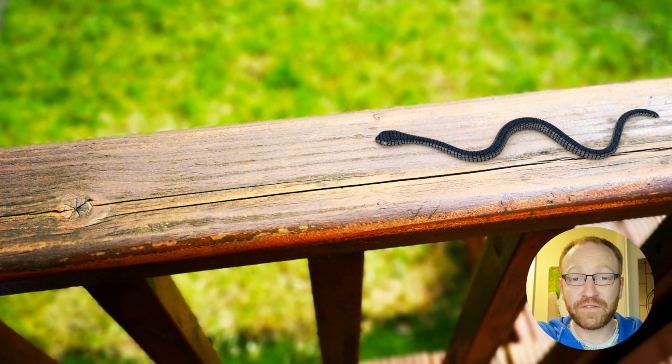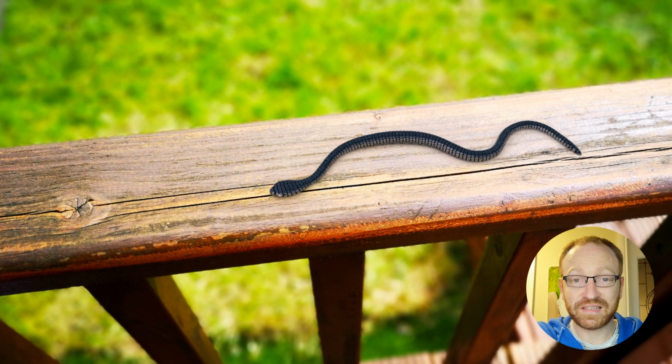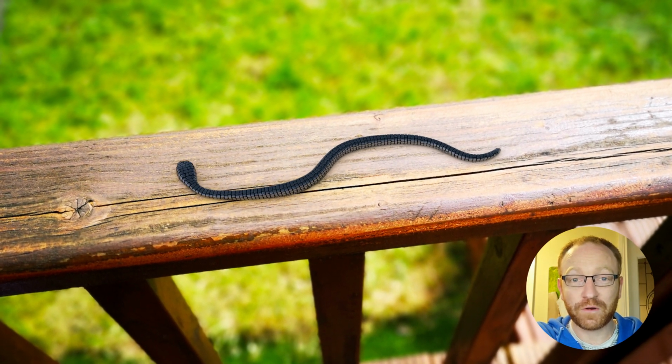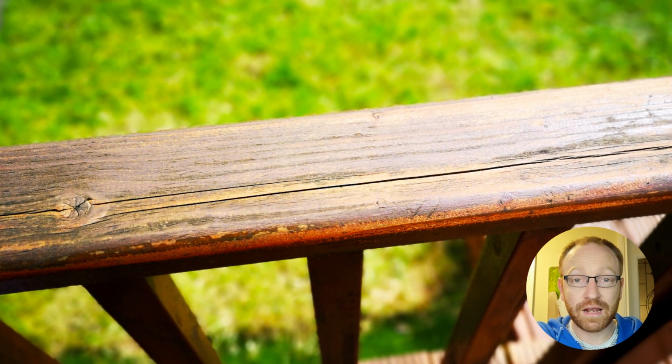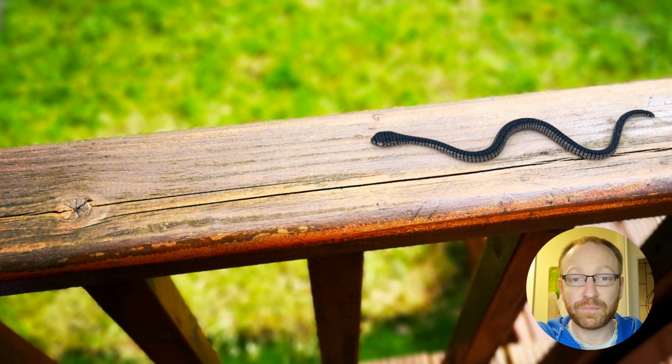Today we're going to be creating the video you're looking at right now. It's basically a snake that is slithering along a deck rail. Now of course the snake isn't real, it's been rendered in Cinema 4D, and the deck rail is just a photograph that I took with my phone. You can download that from the description below.